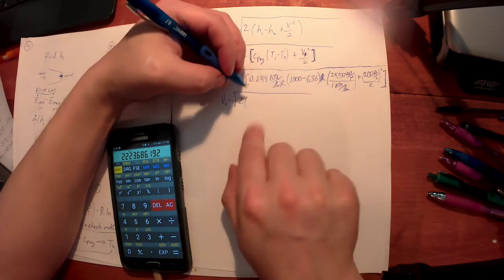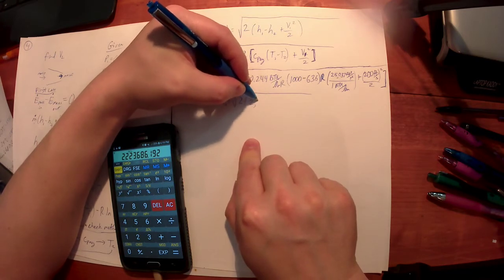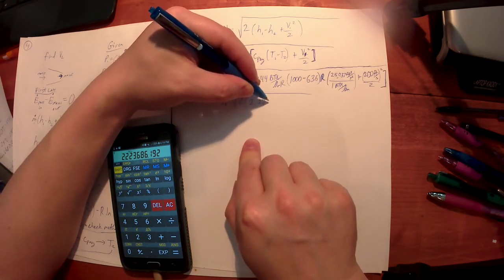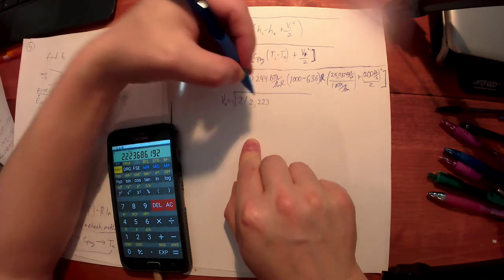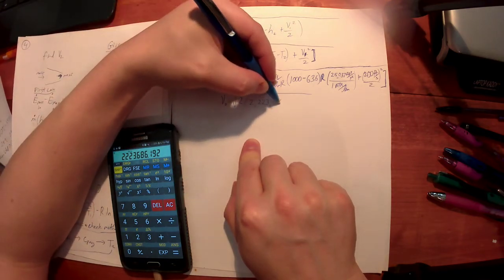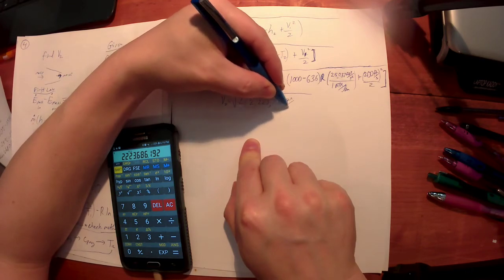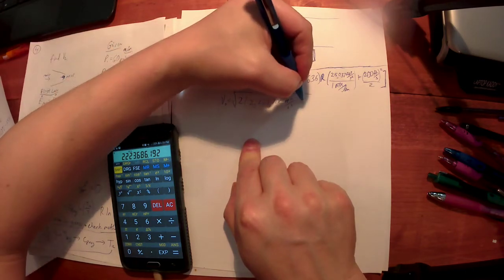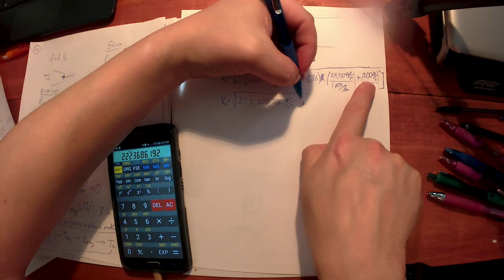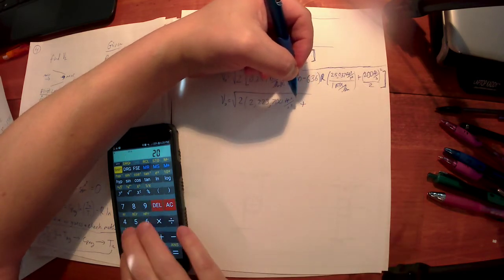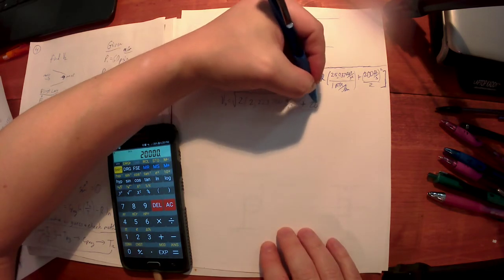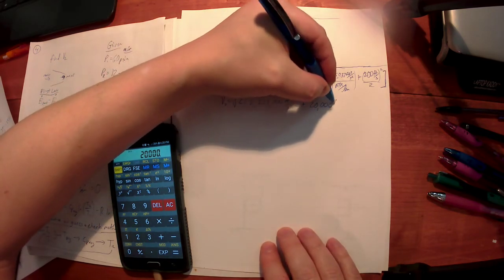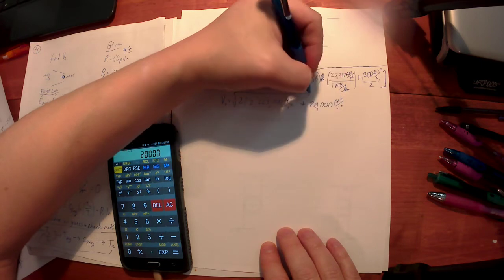This guy here is roughly 2,222,000, and we'll say roughly 700 feet squared per second squared, plus this guy. Now this is just going to be 200 squared divided by 2, which is like 20,000. So probably insignificant. That's feet squared per second squared.